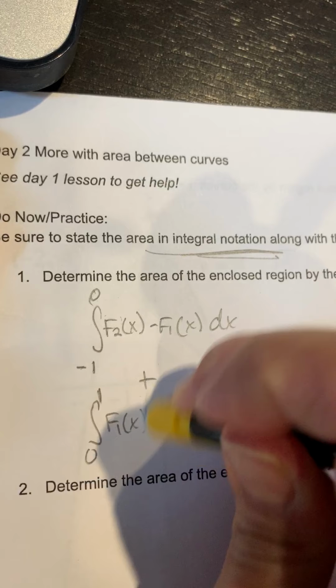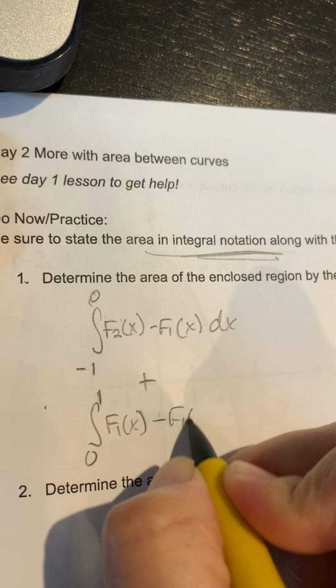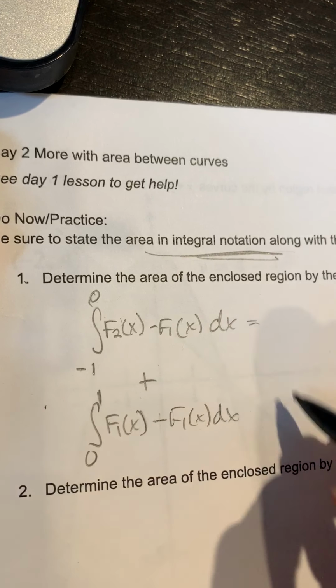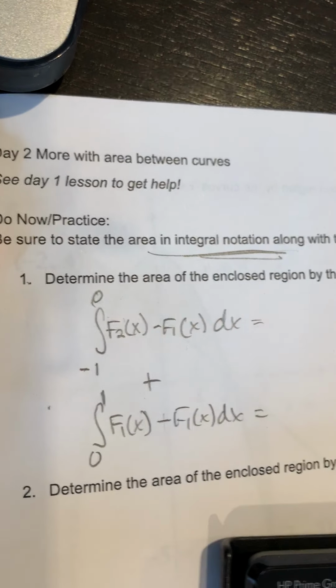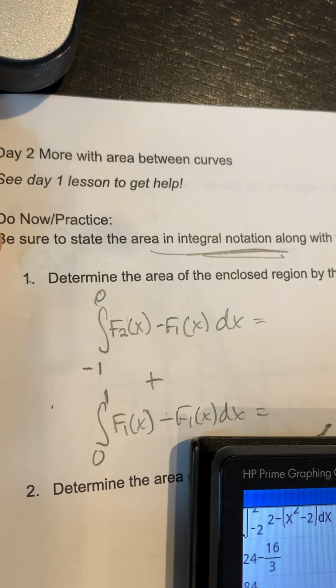Oops, that's minus. Pencil is a little easier. F1 of x dx. You put them in your calculator, and if you suspect that they're going to be the same for that one part, you're probably right.